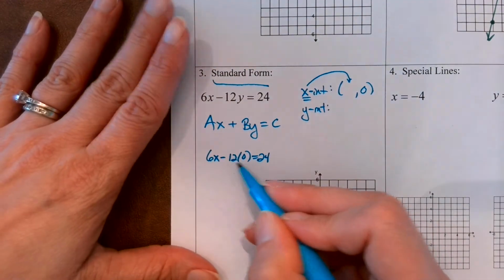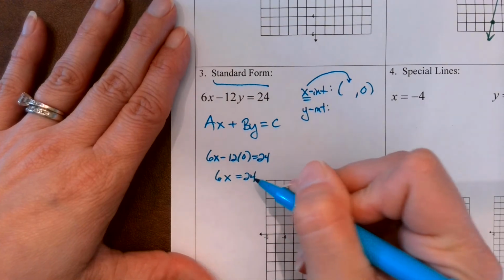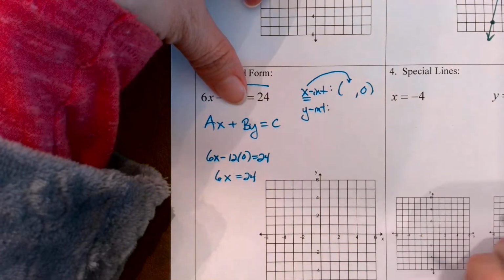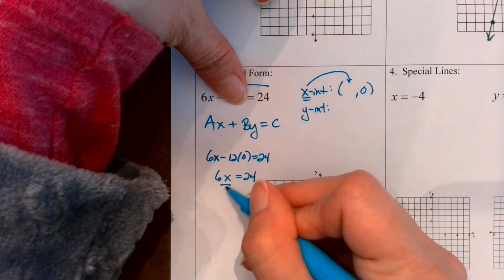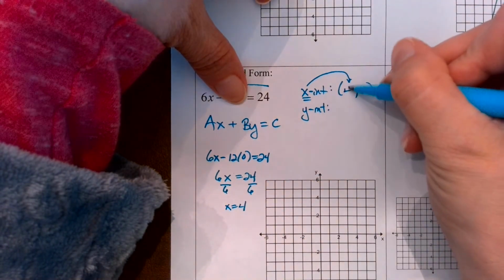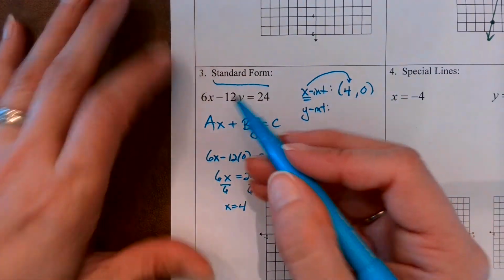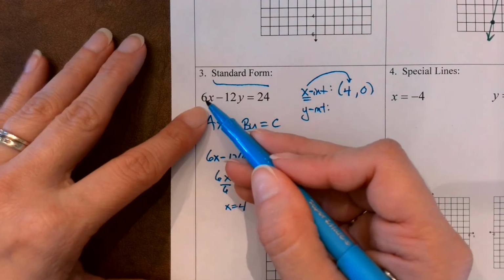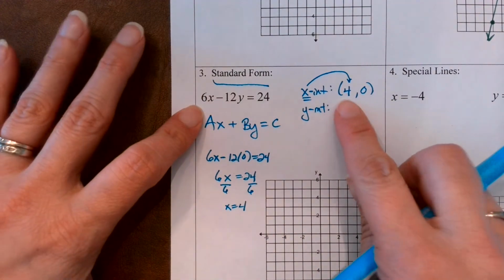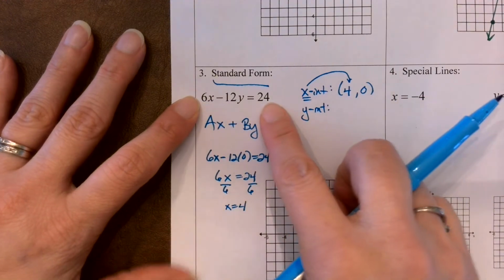What happens is number times 0 becomes 0 and just cancels out, which is why the cover it up with your finger technique helps. Then you divide both sides by 6 and you get a 4. So the x-intercept is 4, 0. Some people are accidentally just looking at this and saying it's 6. It's not 6, it's the number that you plug in for x that makes 24.